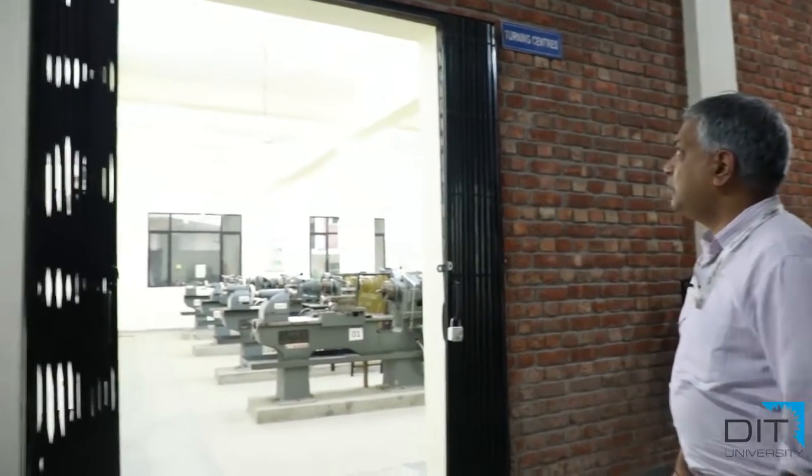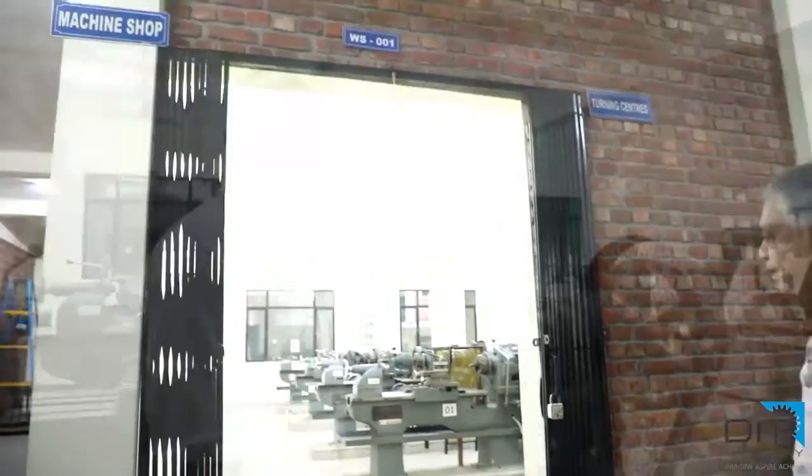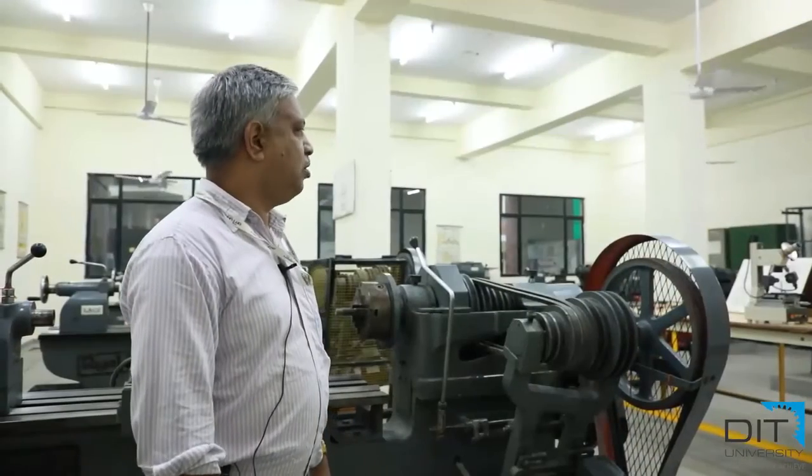Hello students, you are right now in the central workshop of DIT University, and today we have to introduce you to the machine shop of our central workshop. Now this is the entry of the machine shop, and we move forward. This is our machine shop.